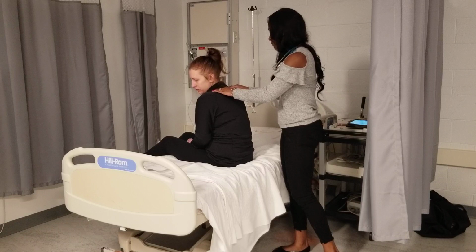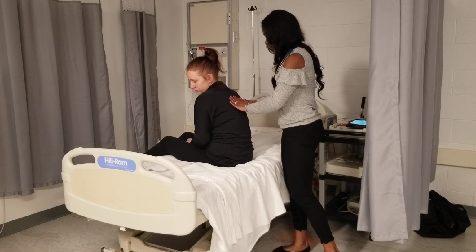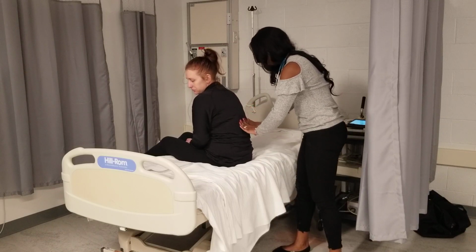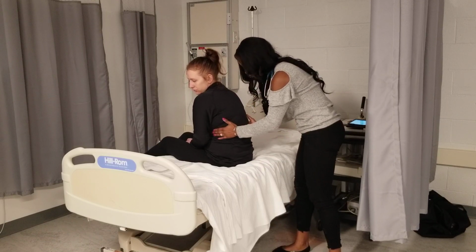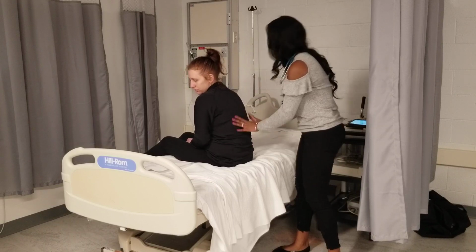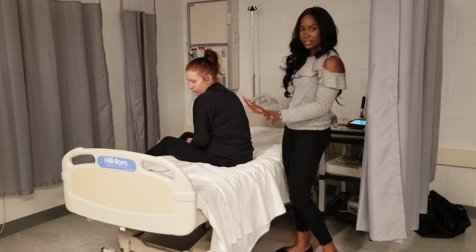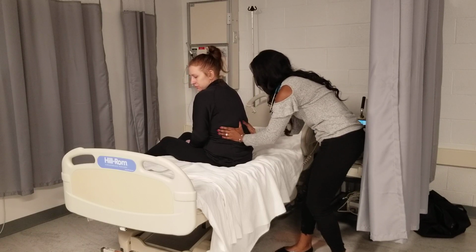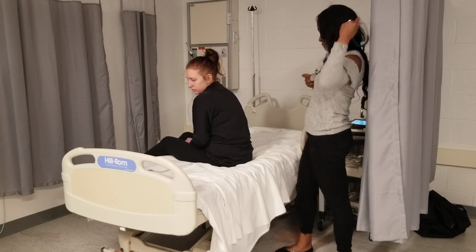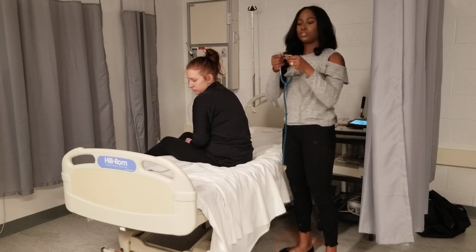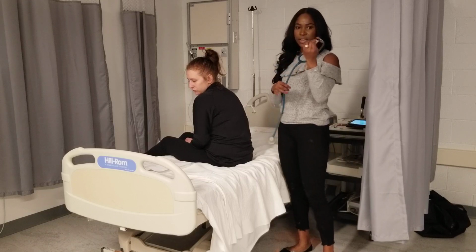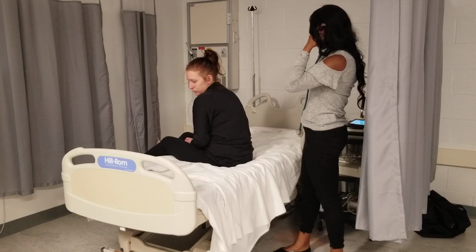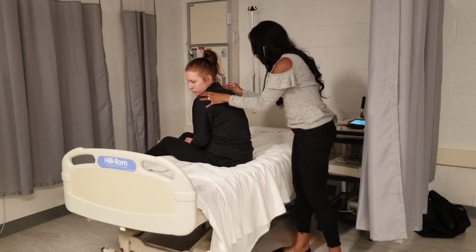And then I'll palpate. Is there any tenderness? Okay. I'm also gonna check for lung expansion at this time. Then I'm gonna listen to her lung sounds posteriorly. And again, this would have been done on bare skin. Deep breath.